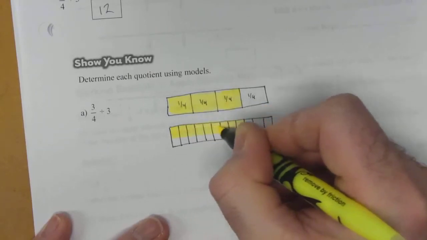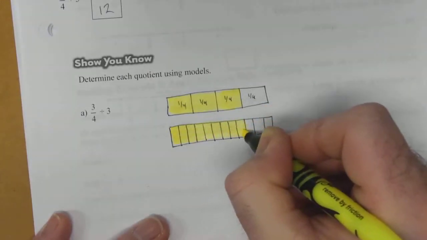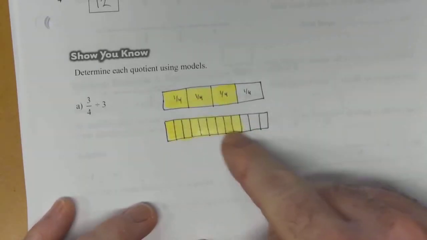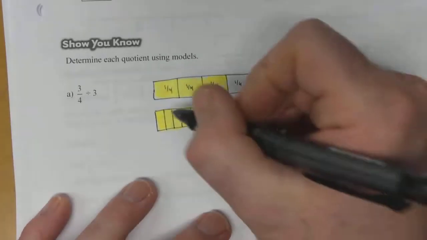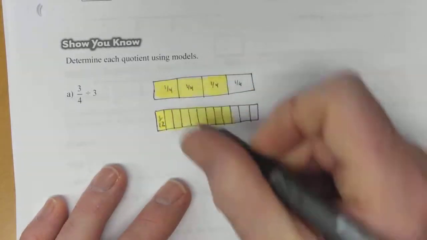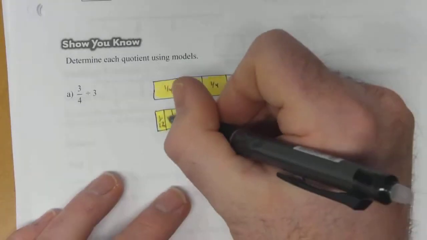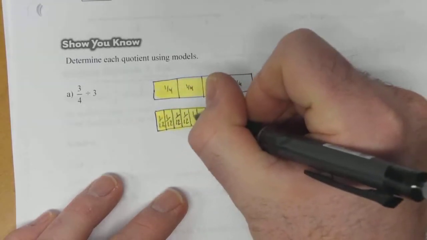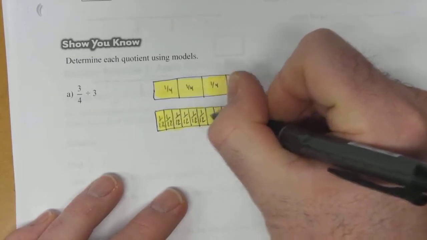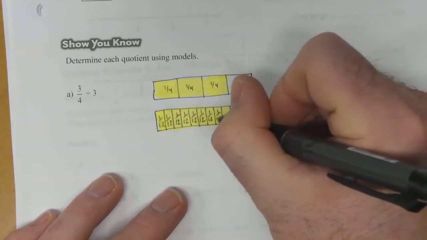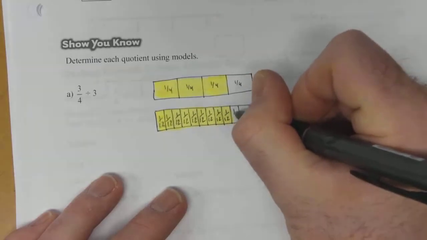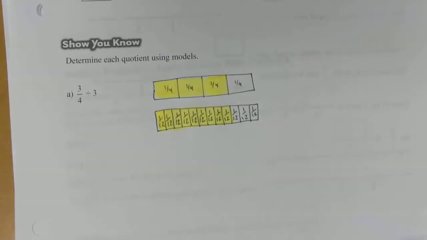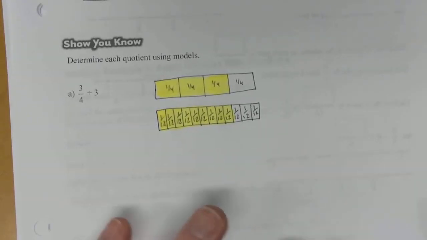The same space is shaded. So my shaded area doesn't change. The pieces, if you count them, there's 12 of them now. So this becomes 1/12. You don't necessarily have to label each box if you're understanding it. But if you're not getting it, then it's probably a good idea.